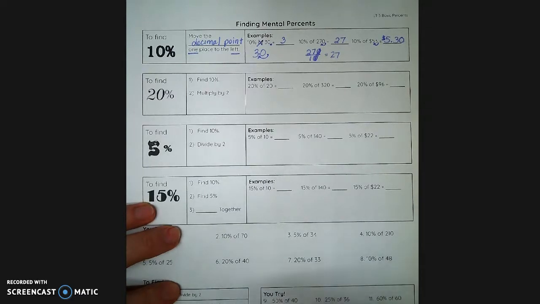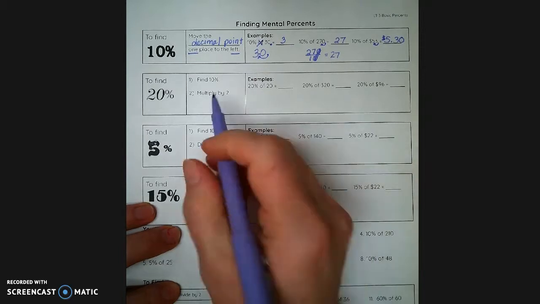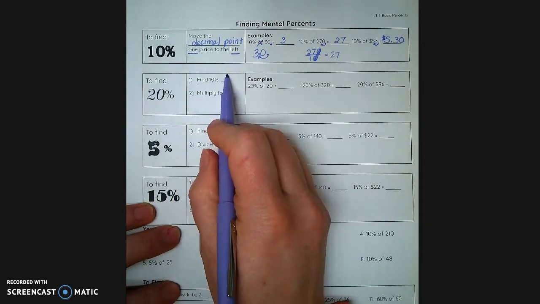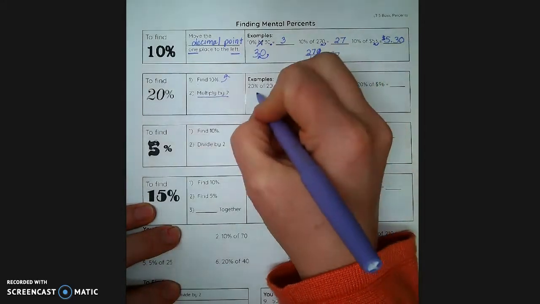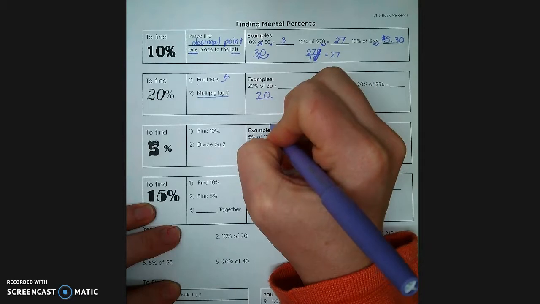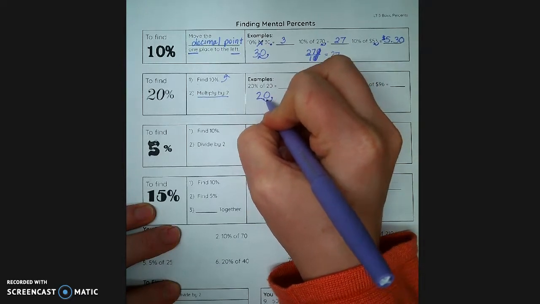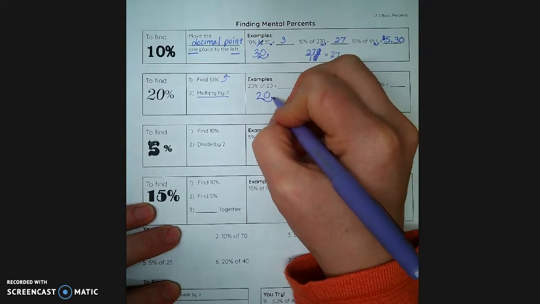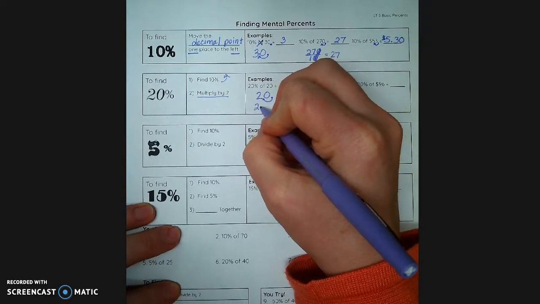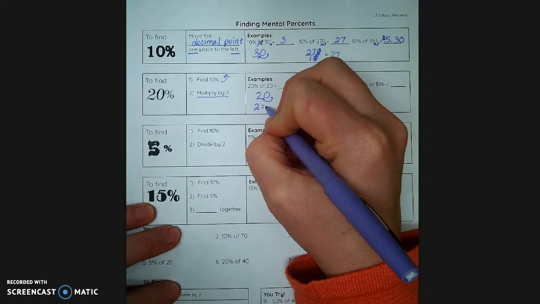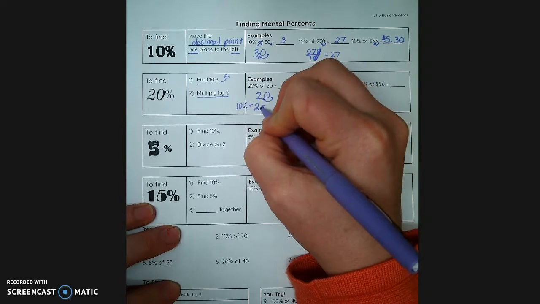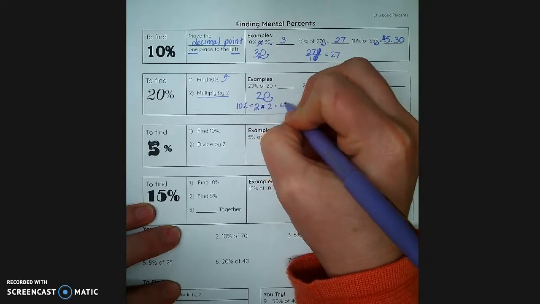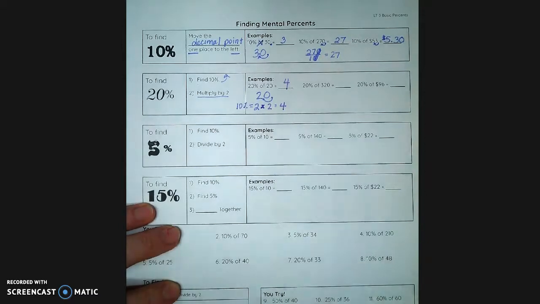Now when I'm trying to find 20%, all I'm doing is finding 10% just like I did from up above, and then I'm multiplying by 2. So 20. Decimal point's right there. I'm going to move it over, so 10% of it is 2. And I'm going to take that and multiply that by 2. So 10% equals 2. And I'm going to multiply by 2 and get that 4 is 20% of 20.